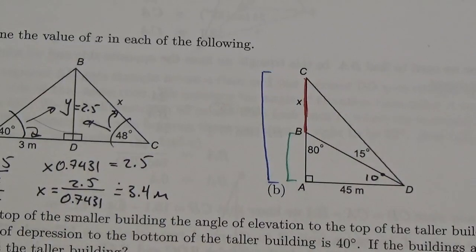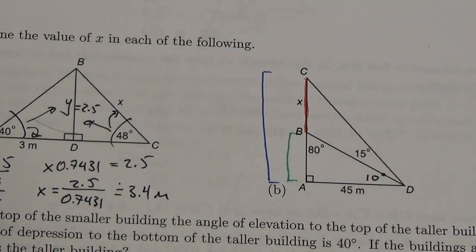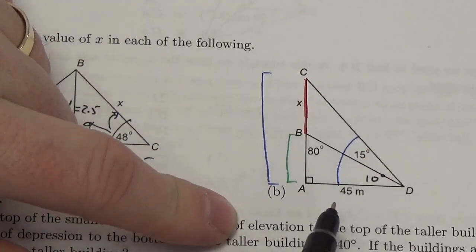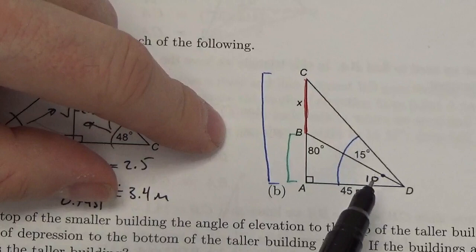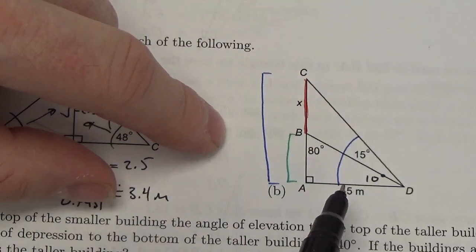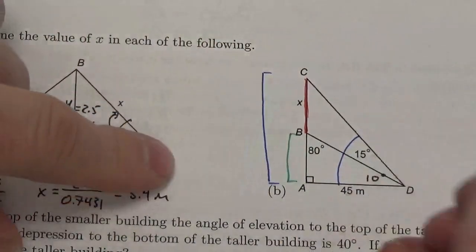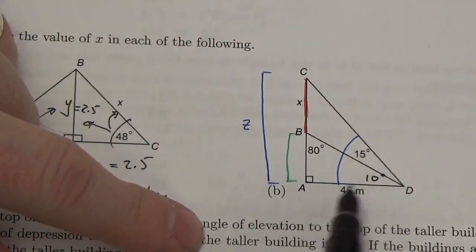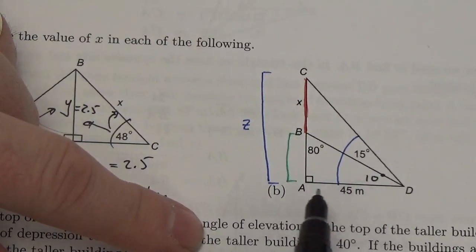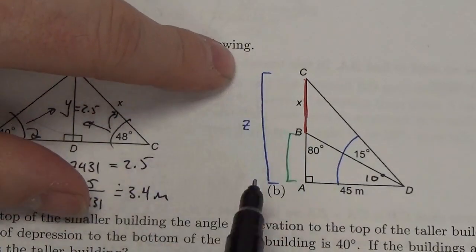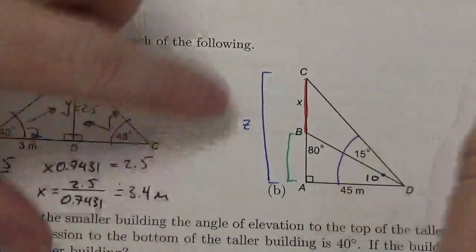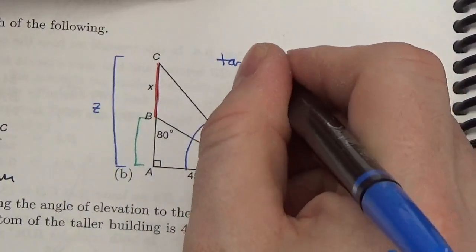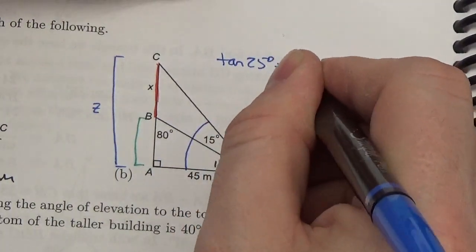And actually, I'll use blue to kind of be consistent with this. So in this big triangle right here, this angle is the one that I'm given. 15 and 10 together, that's 25 degrees. I'm looking for the opposite side. Let's call this Z for right now. I'm looking for this side here, Z. And I have this side right here, the adjacent side, 45. So I'm looking for the opposite, and I've got the 45. So that's going to be tangent. So let's move over here. The tangent of 25 degrees is going to equal Z over 45.